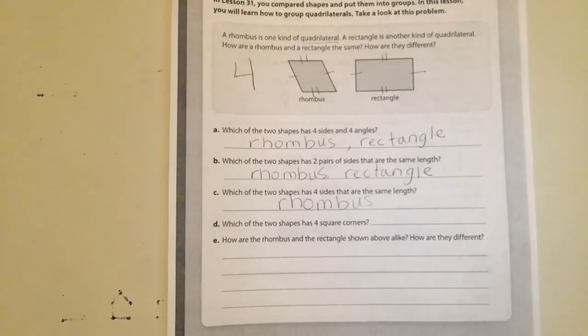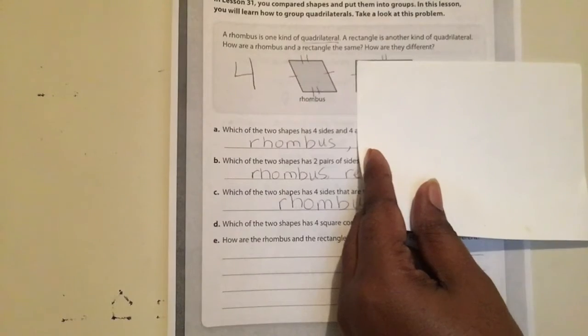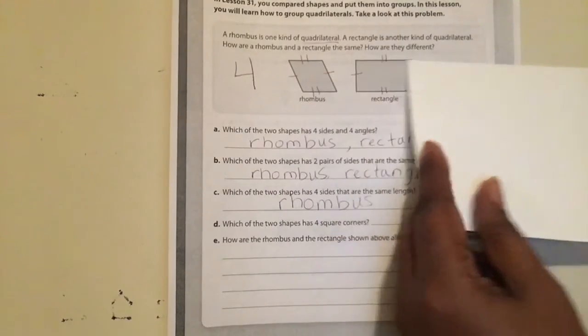And y'all, let me grab something here to show you about square corners. Remember, square corners are just like the corners of our papers. Here is a way to test it. I just got a random piece of paper. When I put this in that corner, it fits perfectly.